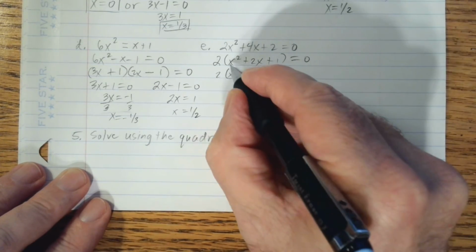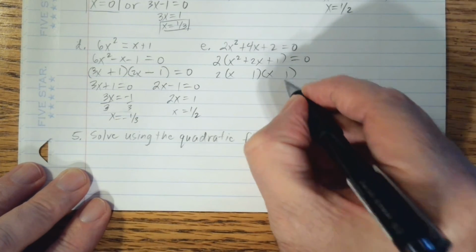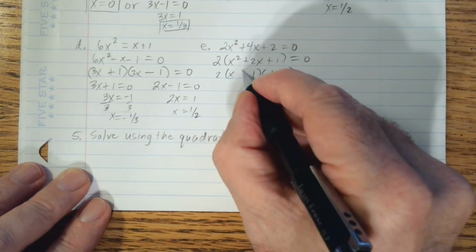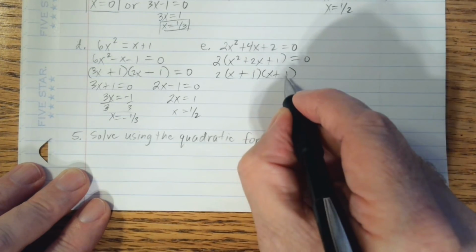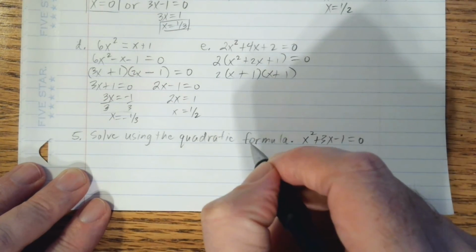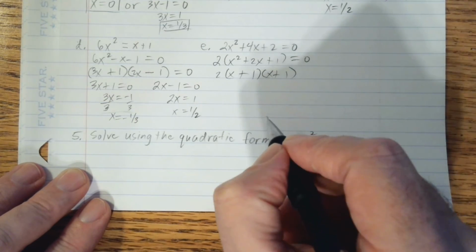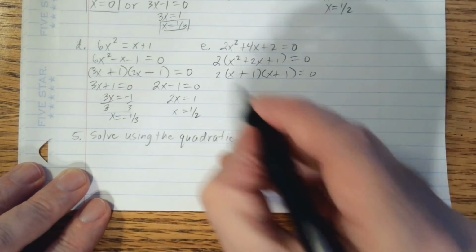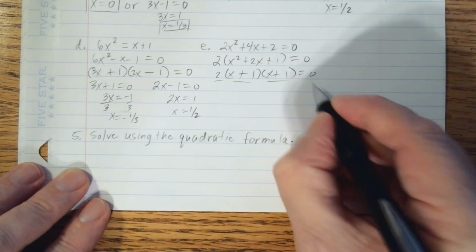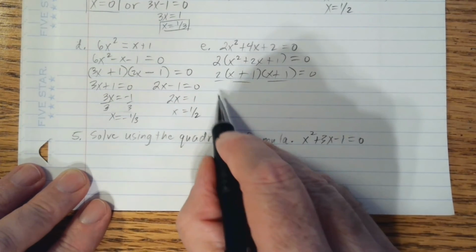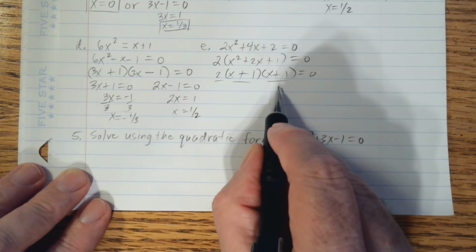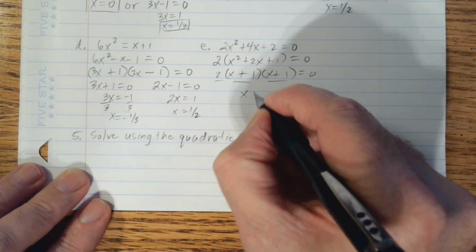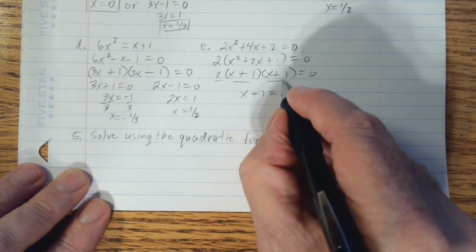x times x is x squared. 1 times 1 is 1. Everything's positive here. Notice we're going to have a 1x for the inner product and a 1x for the outer product. And that is 2x, so that is correct. Now be careful here. We have 3 numbers that multiply to give us 0. It has nothing to do with multiplying by 2. One of these factors must be 0. So either x plus 1 is 0 or x plus 1 is 0.